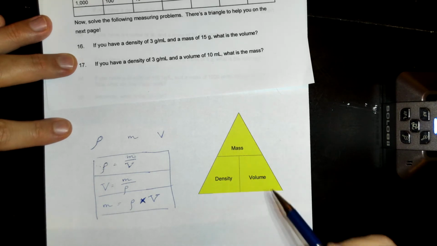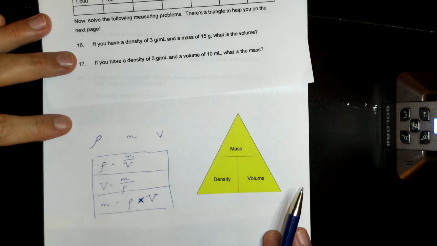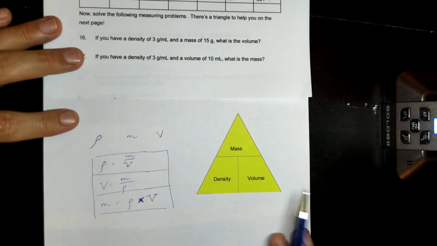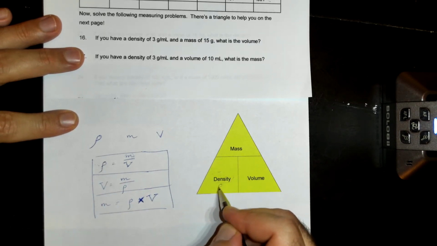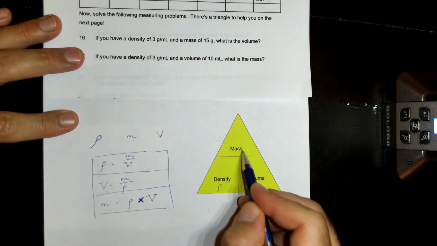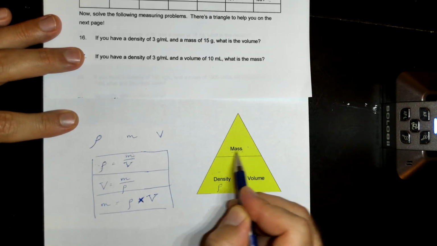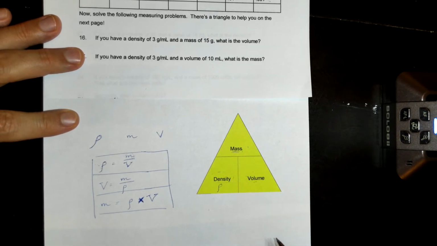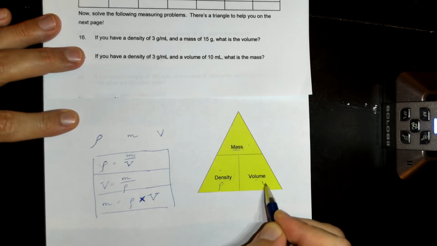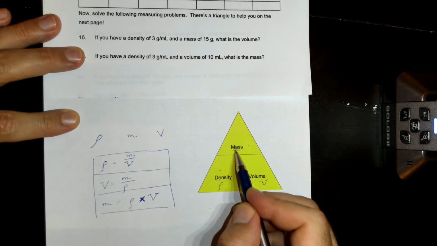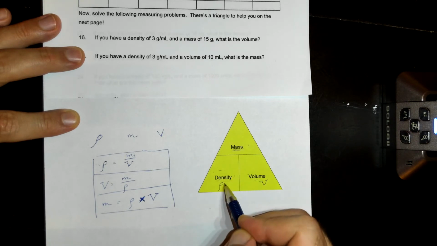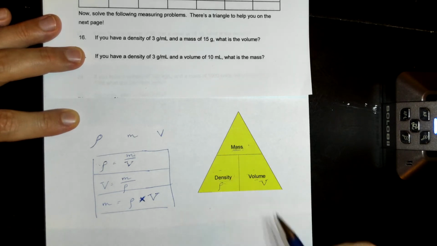Here's a triangle that some individuals find helpful, where basically over here it says that the density, or the rho, is equal to mass over volume, right? You can see that the mass is on top of the volume in this triangle diagram. Also, volume, or V, is equal to mass over rho, okay, so you can look at it that way.